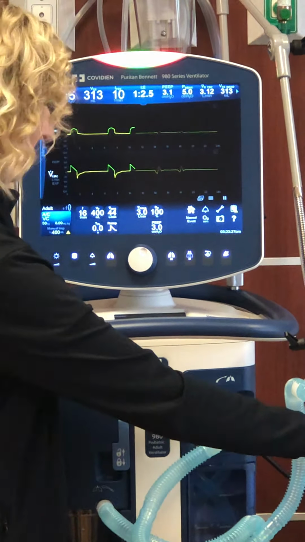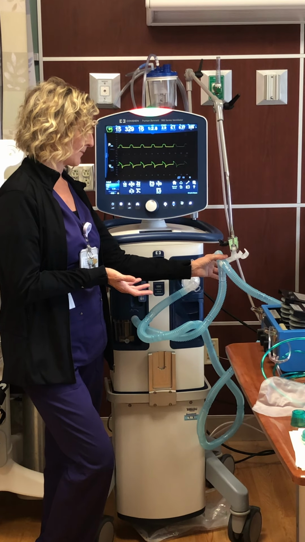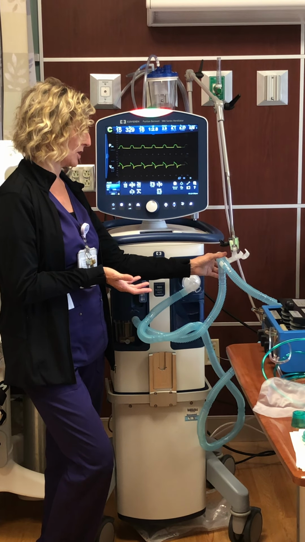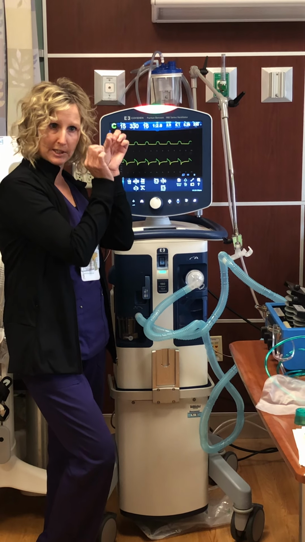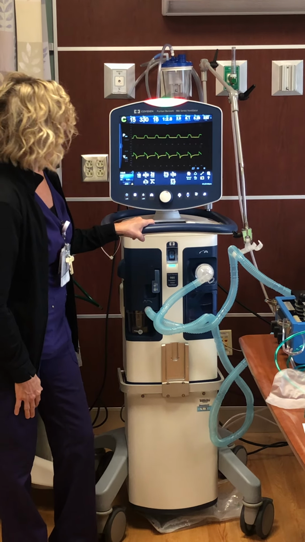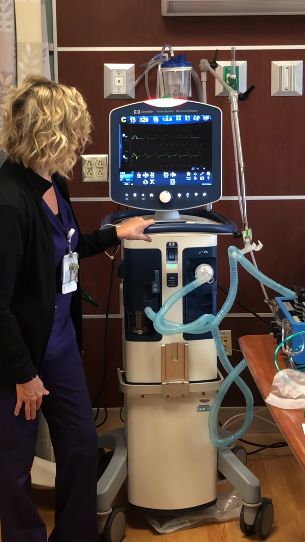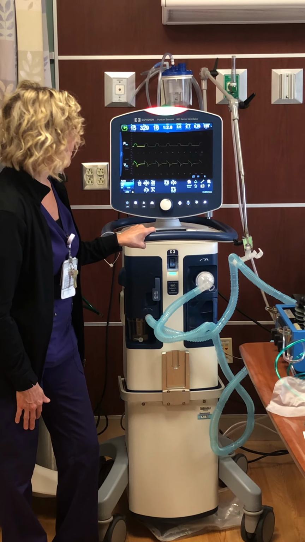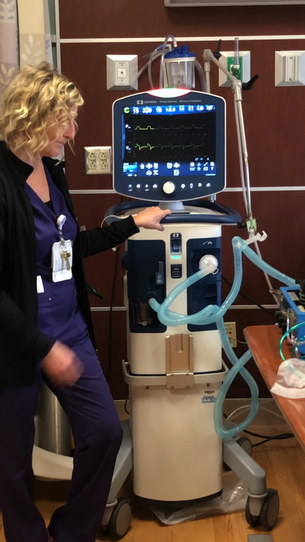But the big one is that red, that high alert, because it could be a disconnect, it could be more serious. Some reasons for that high pressure alarm: secretions in the tube, the patient maybe needs to be suctioned. Maybe there's an obstruction or a kink in the tube. Maybe the ET tube is kinked. I'm trying to think of what else would trigger that high pressure. Patient coughing against the tube.